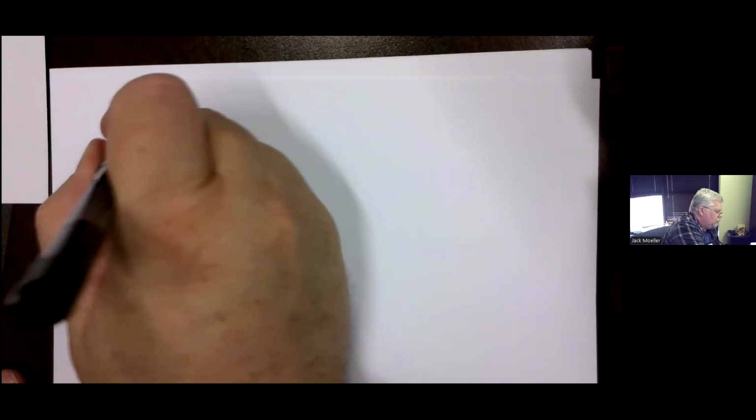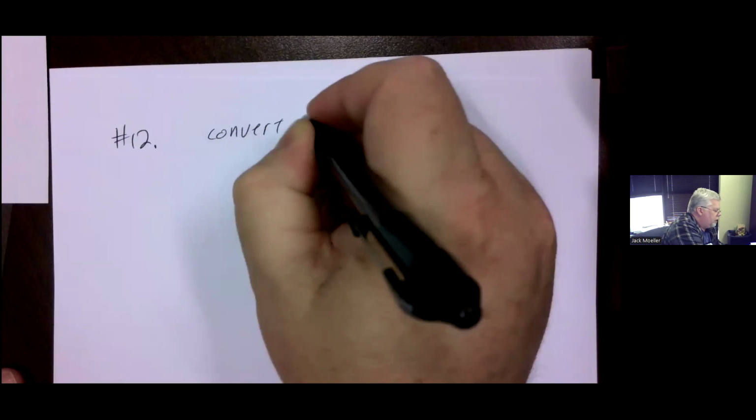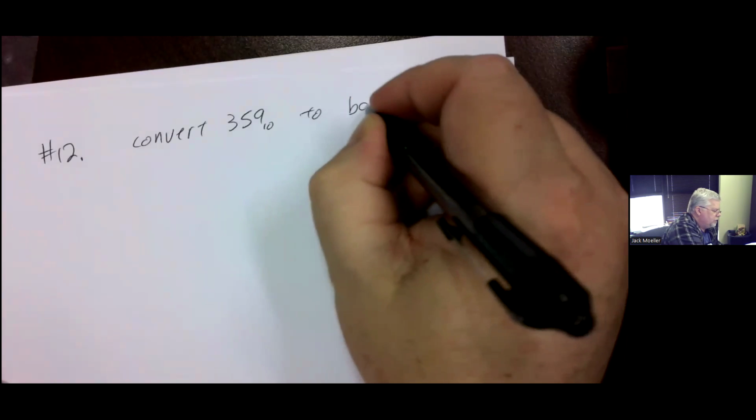And then we'll call it good. No, let's do 12. That might have a couple more divisions to it. Okay, so I'm sorry, let's do 12. So now we're going to convert 359 base 10 to base 2.